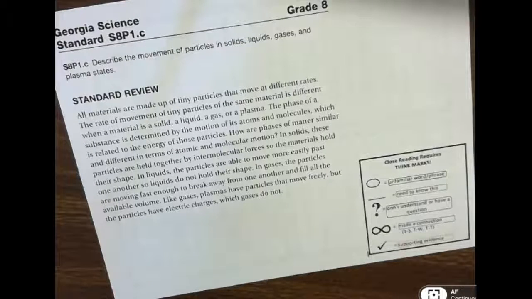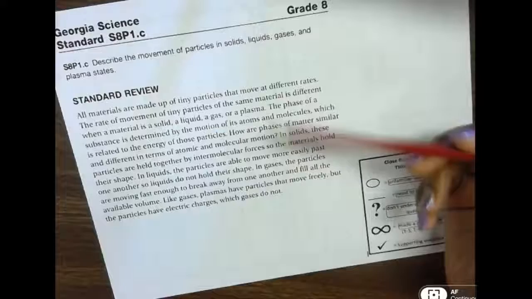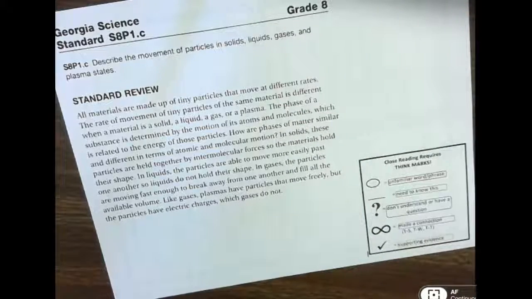Okay, so I'm Dr. Prince, and I wanted to take a few moments to go over the closed reading strategy that we tried in class. We had our sample reading, which is our standard review, and we had these symbols called think marks, and each symbol represents something, so I'm going to go over that now.